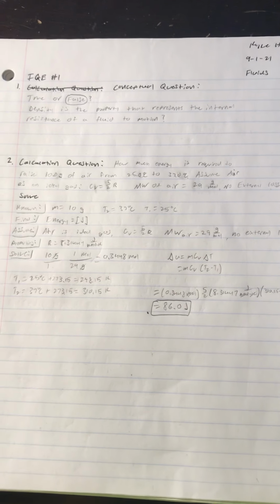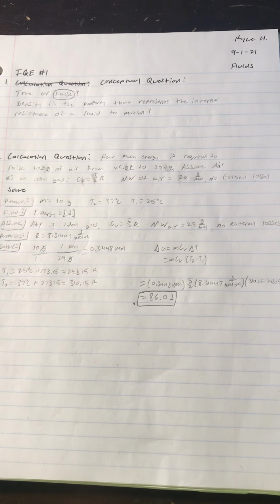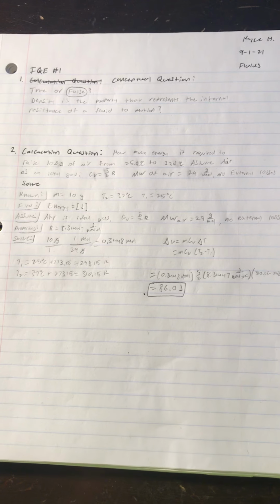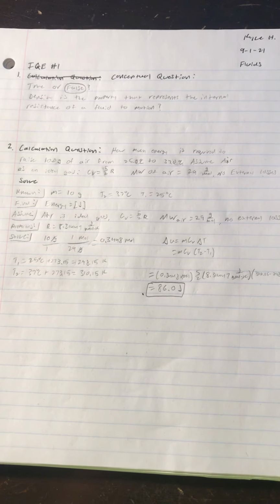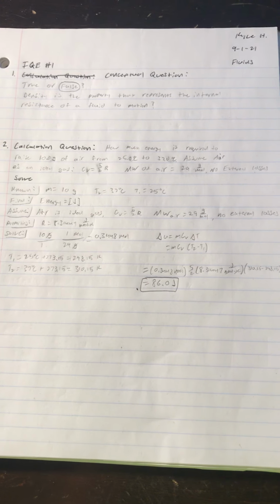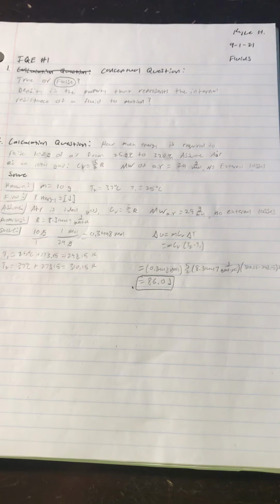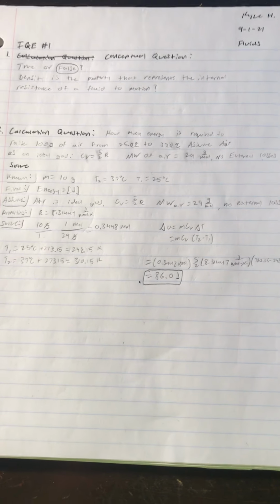The second question is the calculation question. How much energy is required to raise 10 grams of air from 25 degrees Celsius to 37 degrees Celsius? And then assume air is an ideal gas with a CV of 5/2 R, and the molecular weight of air is 29 grams per mole, and there is no external losses or any losses at all.